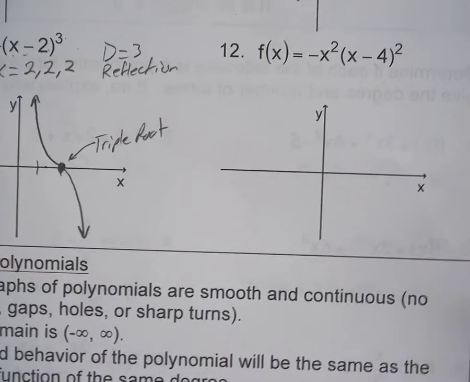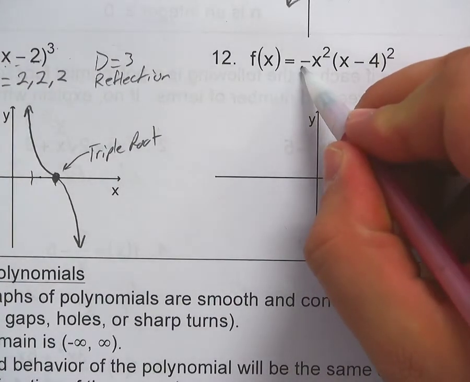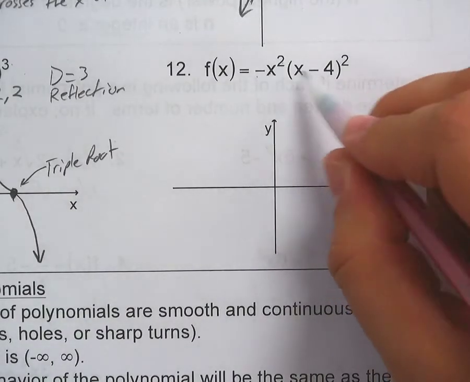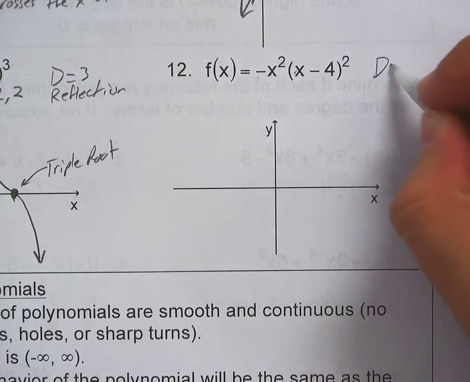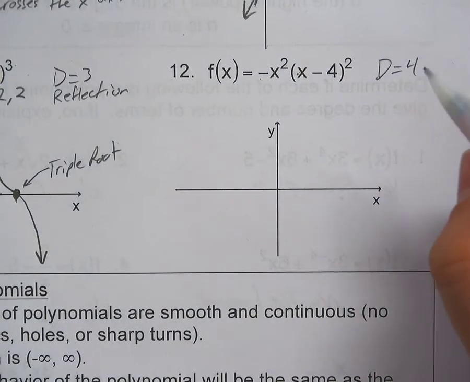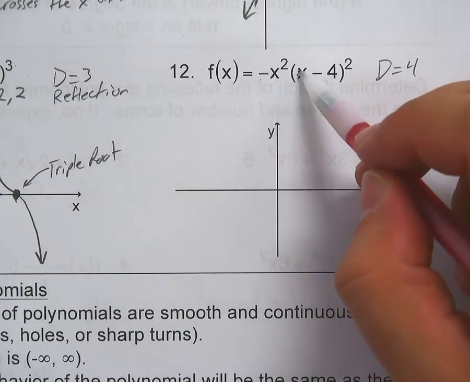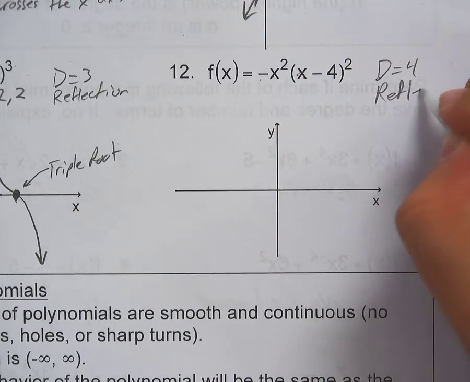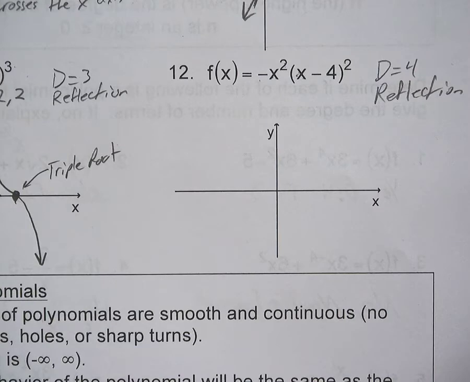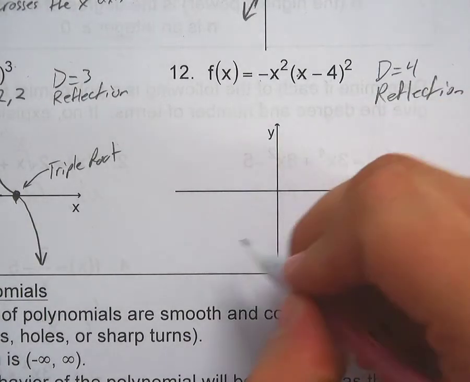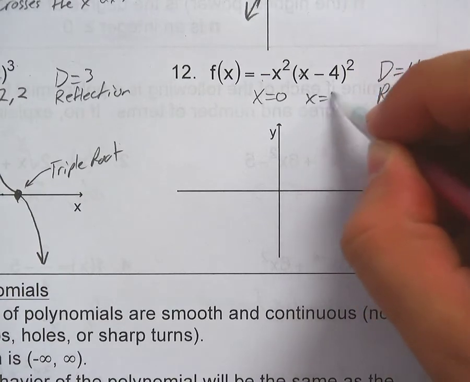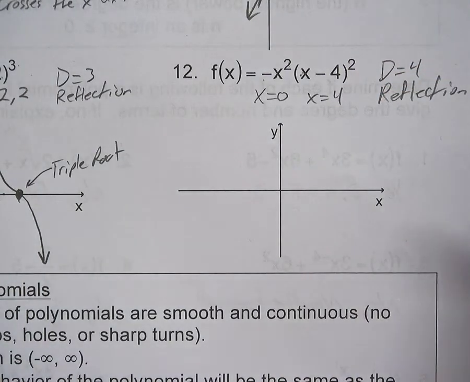And then over here, we've got a negative sign, so we've got a reflection, right? First, my degree is x squared and x squared, so that's going to be a degree of 4. If you multiply x squared times x squared, and it looks like we've got another reflection here, so it's going to be opening down. All right, so my zeros are going to be at 0 and 4. Set both of those to 0.